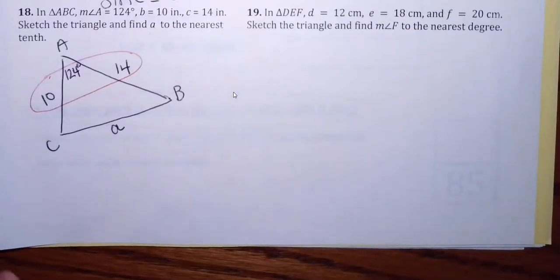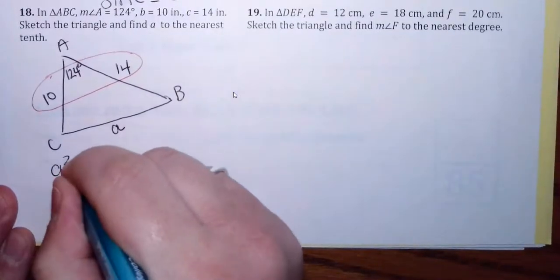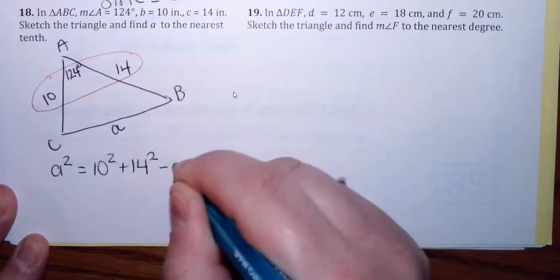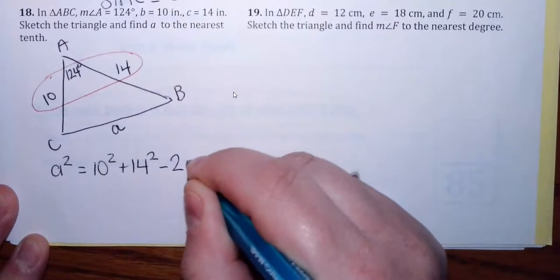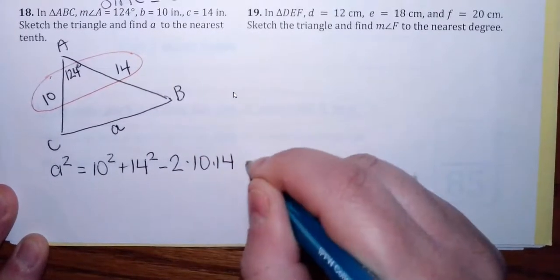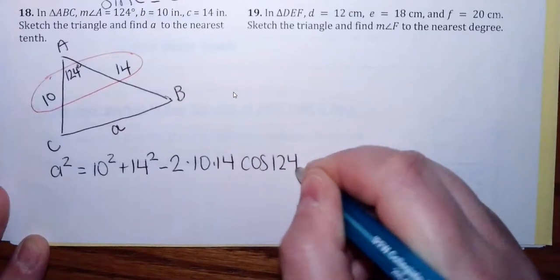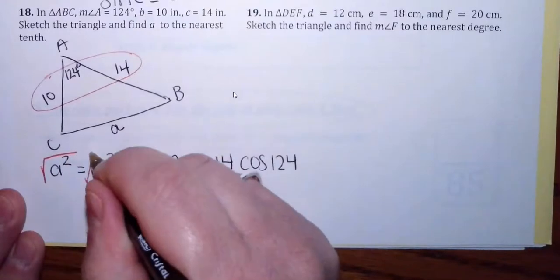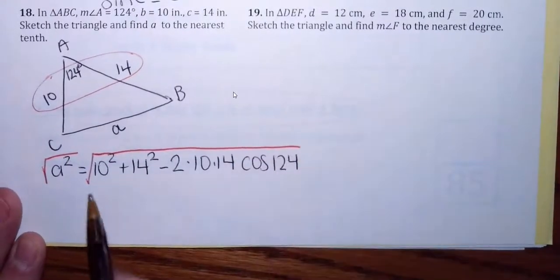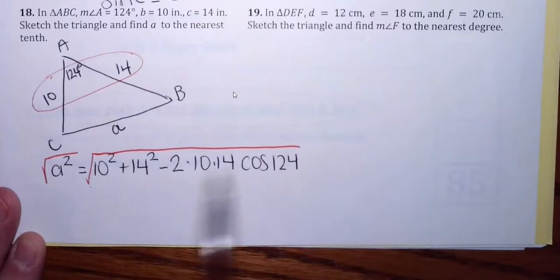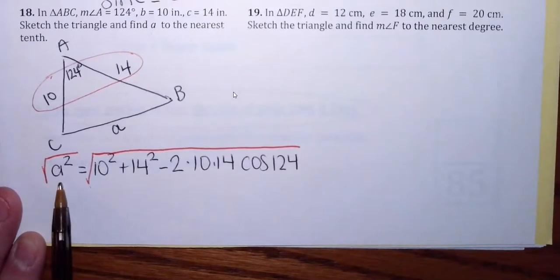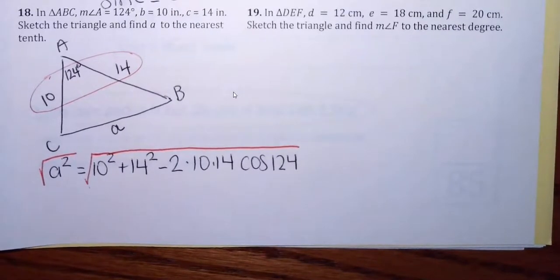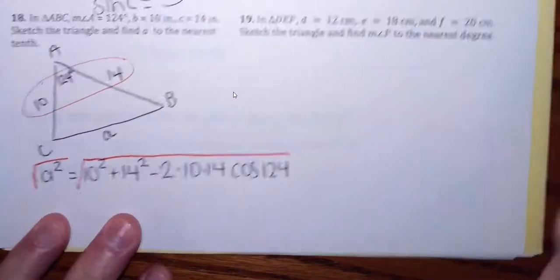All right, so it doesn't matter the order. The a squared would go here, and then the two sides, 10 and 14, 2 times 10 times 14, and then cosine 124. Now, if you want to, you can do the whole thing in one step. Just start out by taking your square root button, because this is equal to the side I'm trying to figure out squared, and type the whole thing right in, and that should give you your answer for A.